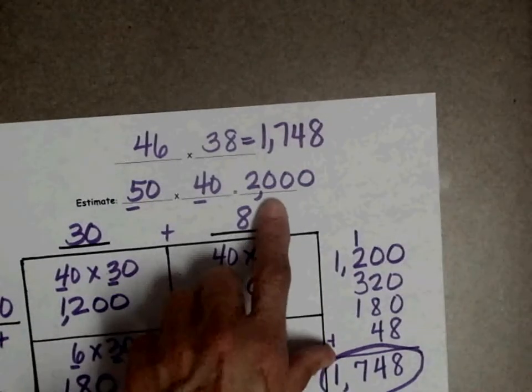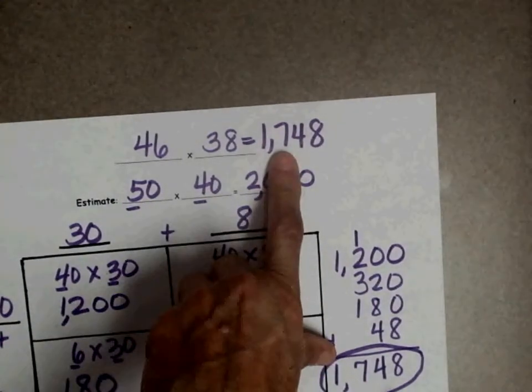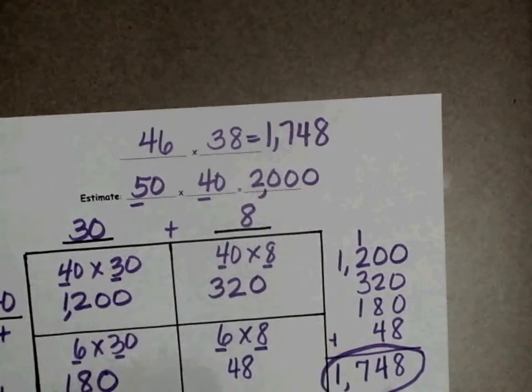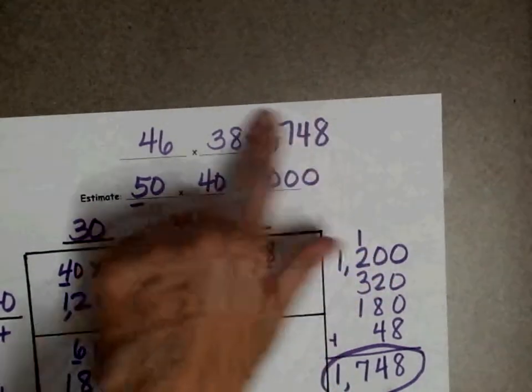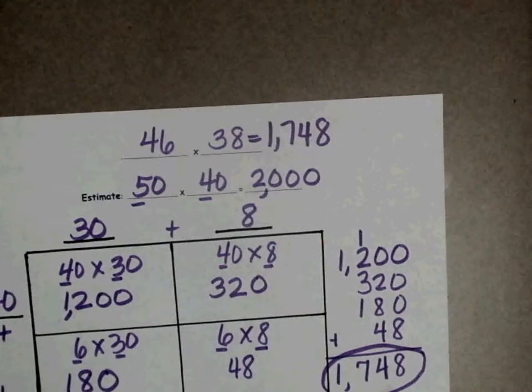1,748. And like we said, the estimate was going to be a little bit higher than our actual product. The estimate is mental, and this is when you need a precise, exact answer.